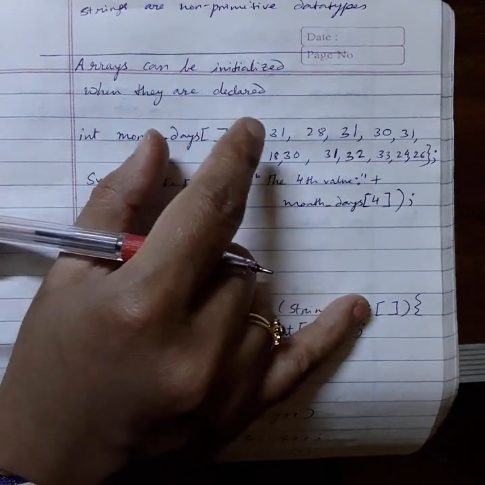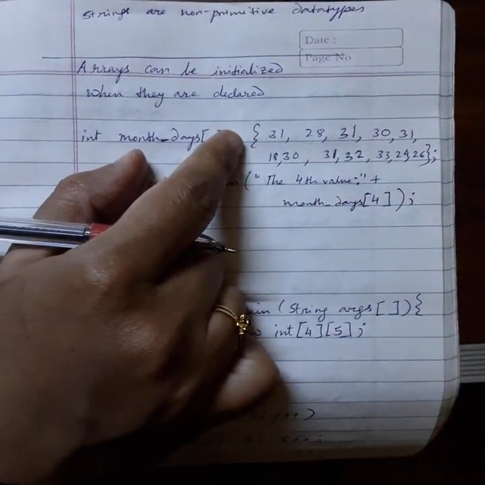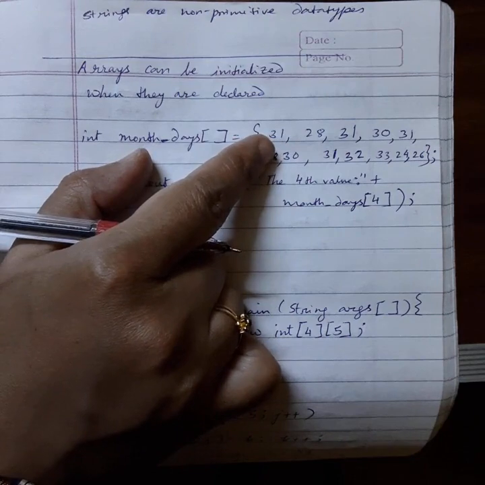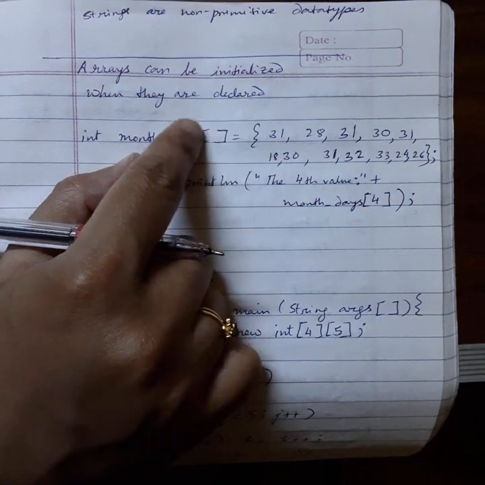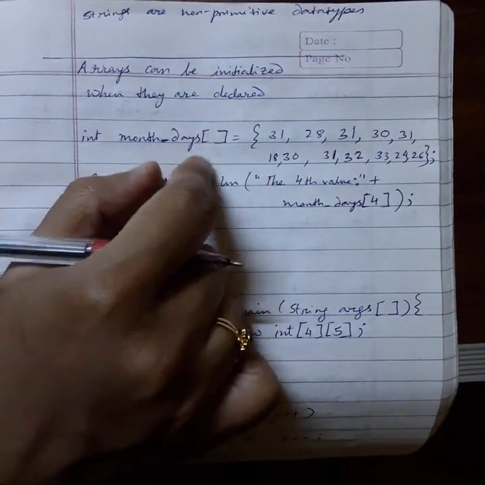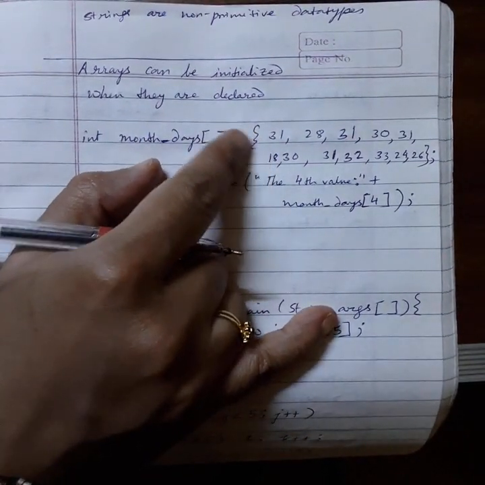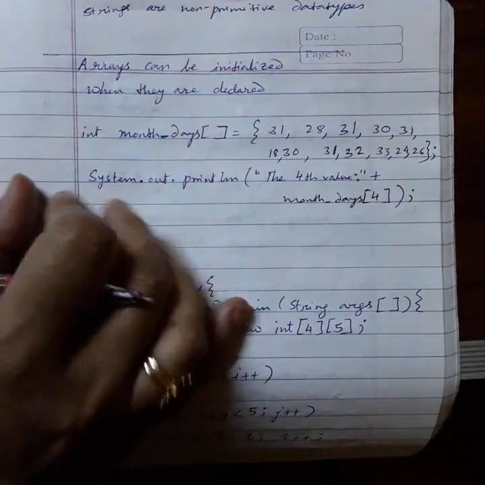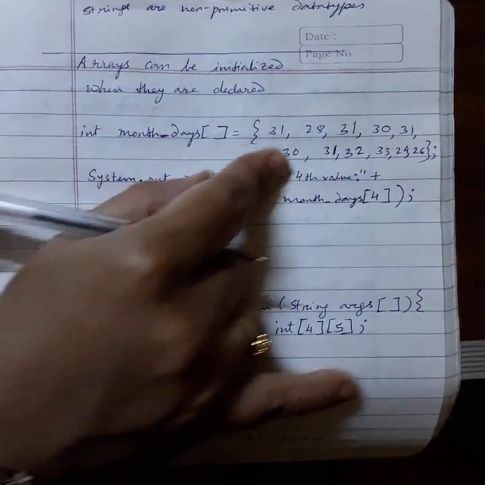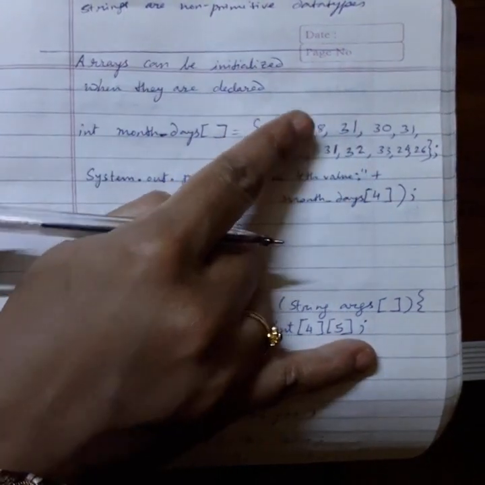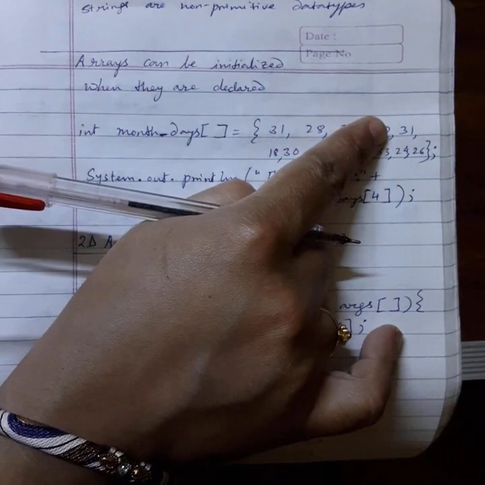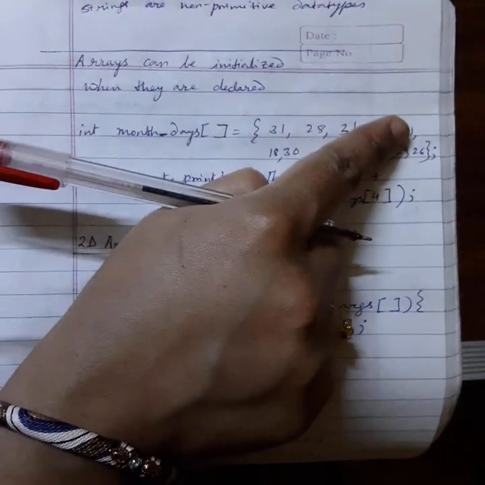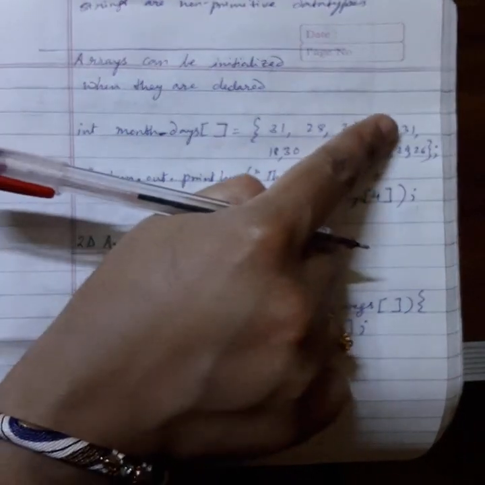Accordingly, it becomes easier to code this way, provided of course we want to initialize the values like this, hard coding, unless we want to give the values at runtime. This is a very convenient way. So accordingly our memory gets allocated, and all these values get stored like rows, and I print the 4th value, which is 30 here, right? 0, 1, 2, 3. Month days 3. Oh, sorry, 4. 31. 0, 1, 2, 3, 4. Month days 4, which is 31.